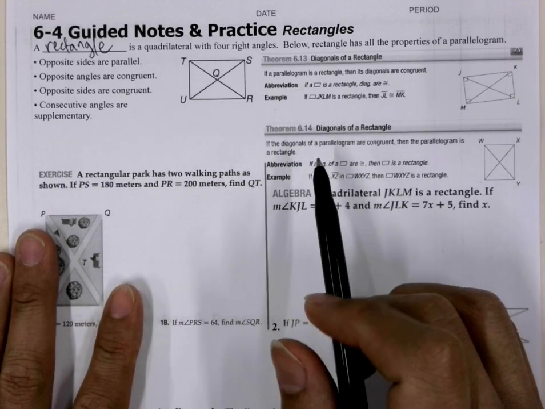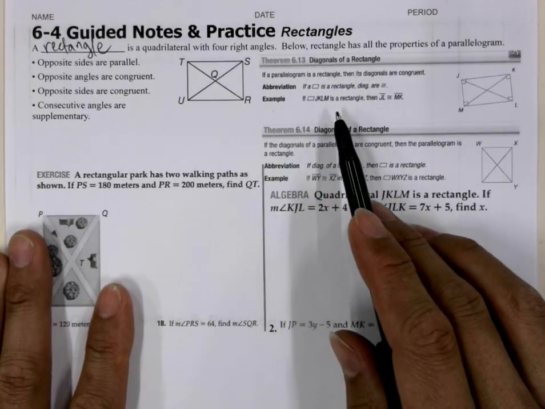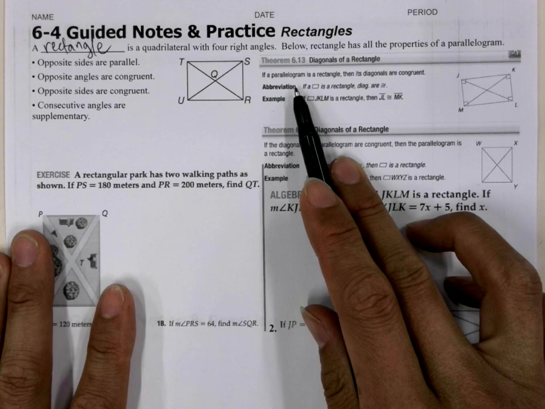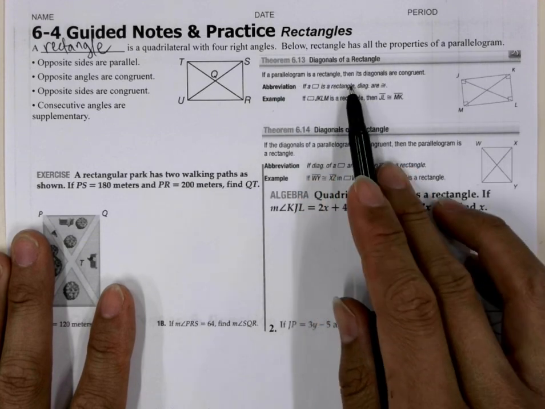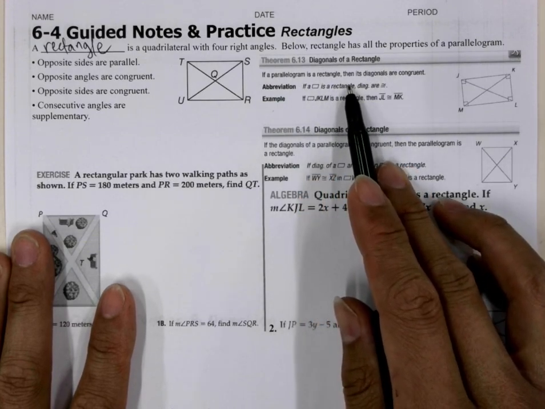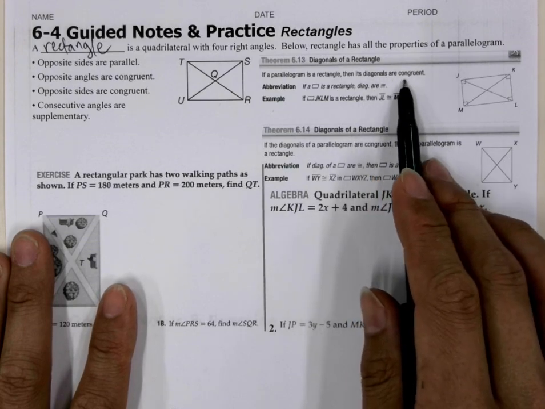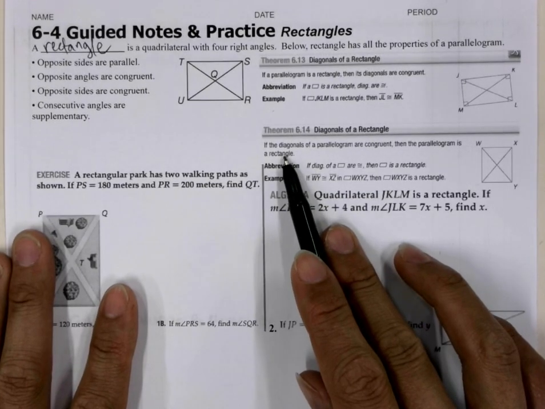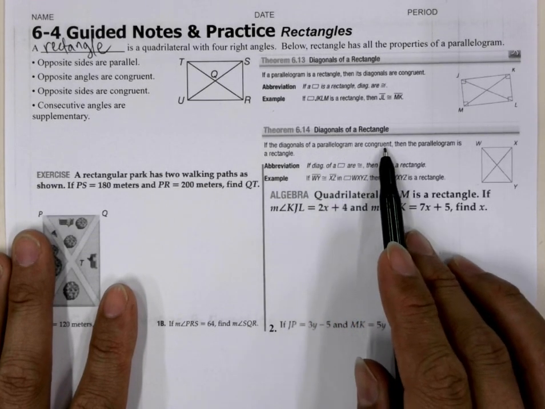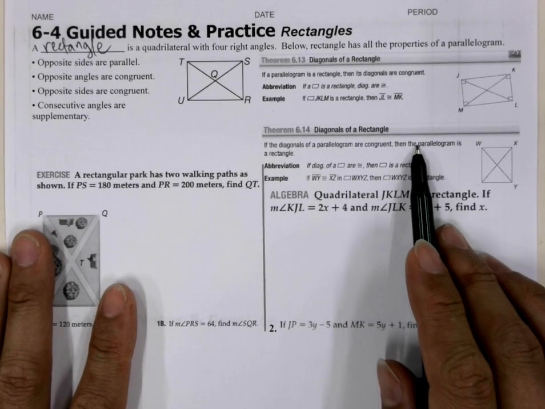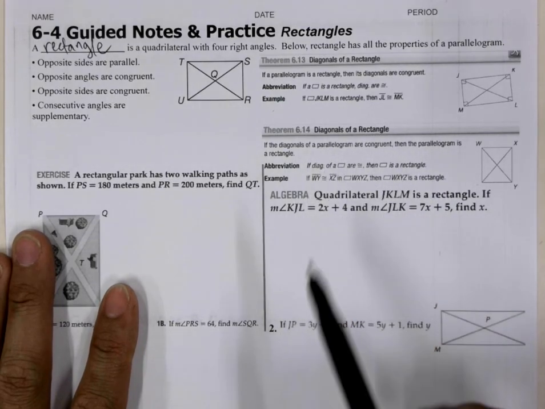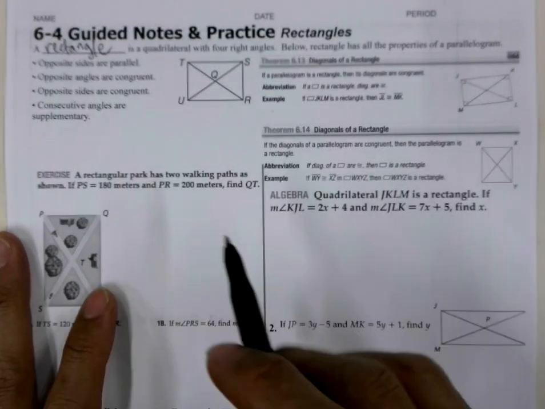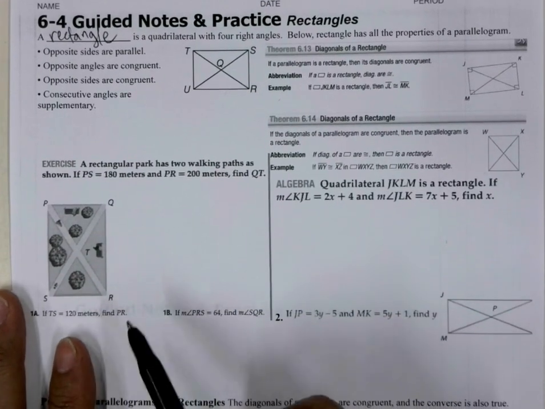And then we have a couple of theorems. We have the diagonals of a rectangle. If a parallelogram is a rectangle, then we can assume that its diagonals are congruent. And then we have the flip side of that, or the converse, where if the diagonals of a parallelogram are congruent, then we could say definitely that the parallelogram is a rectangle. So we're going to use these theorems to solve some problems.